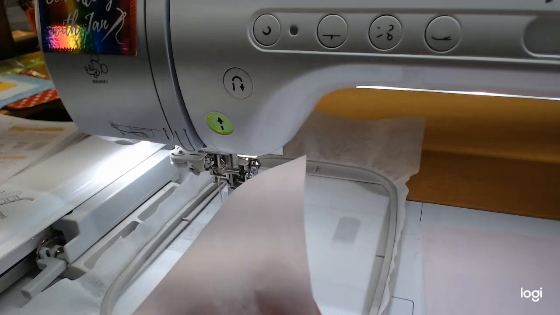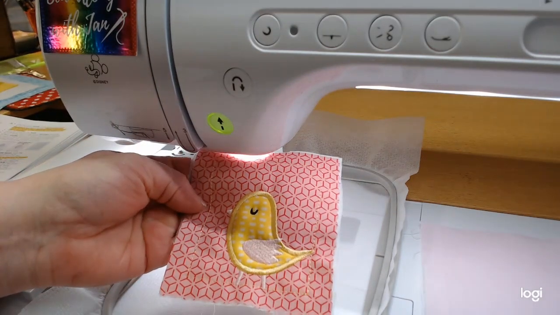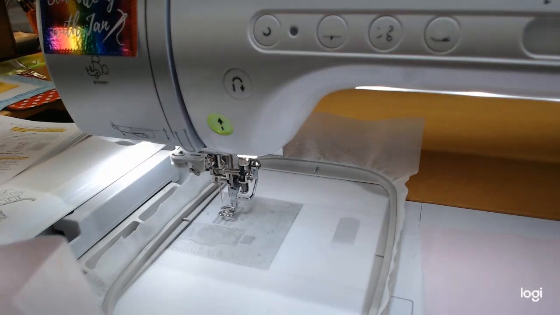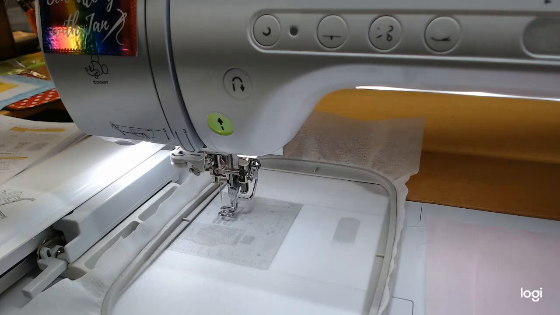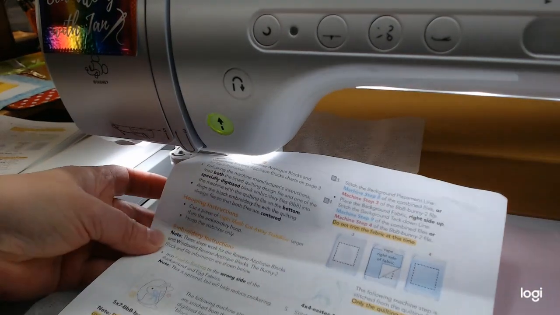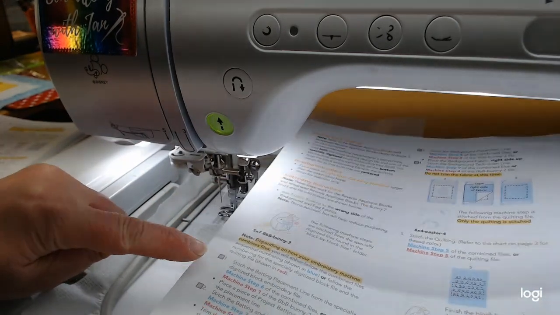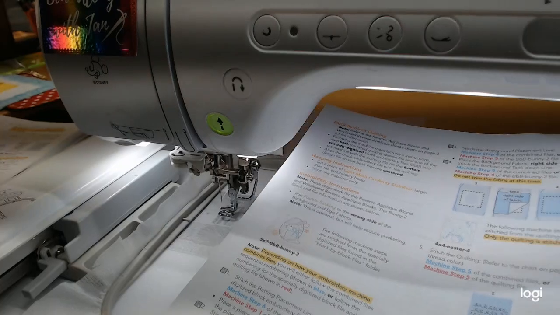Okay, and then this is going to be the background. So this is going to be in through the little window, our little chick that we've already done. Give me a second, I'm going to go get this starched. Okay, so I've starched my lining fabric, and we're going to be using the instructions on page 2, and we're going to start out the same way. This is the same way we did the other one.